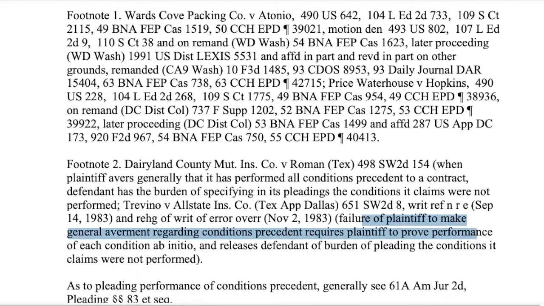Let's see here. Failure of plaintiff to make general averment regarding conditions. So the failure of plaintiff to make general averment regarding conditions precedent requires plaintiff to prove performance of each condition ab initio, and releases defendant of burden of pleading the conditions it claims were not performed. Nice for contract stuff here, huh?